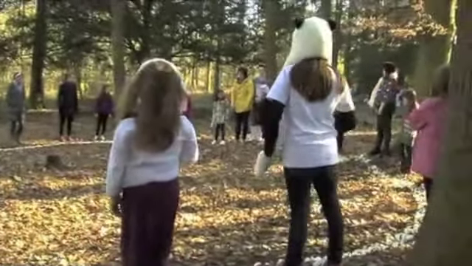We wanted to do something about the weather and do a wind dance and the rain, and so we used white umbrellas.